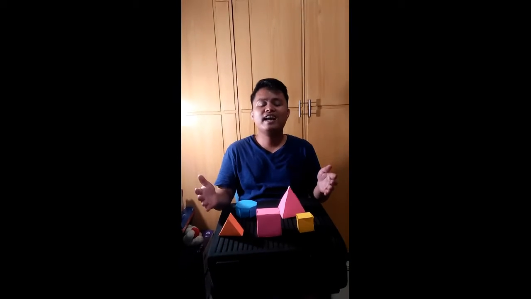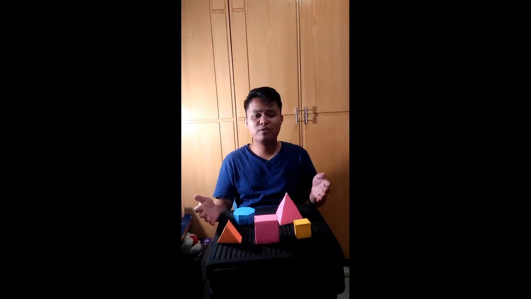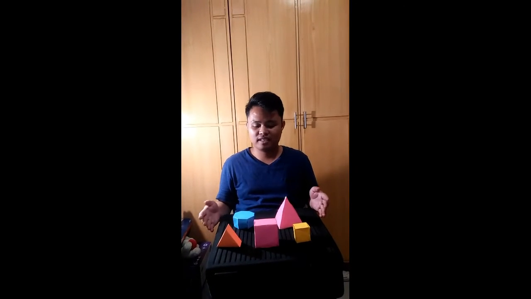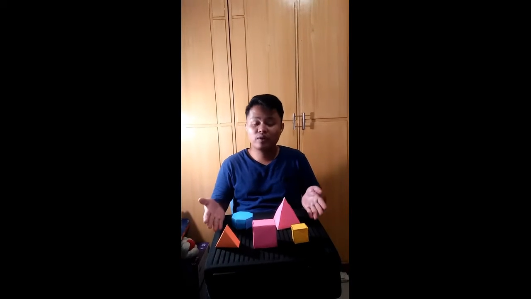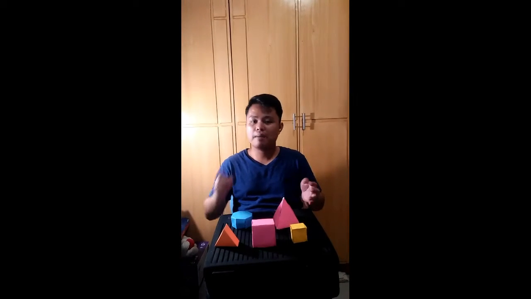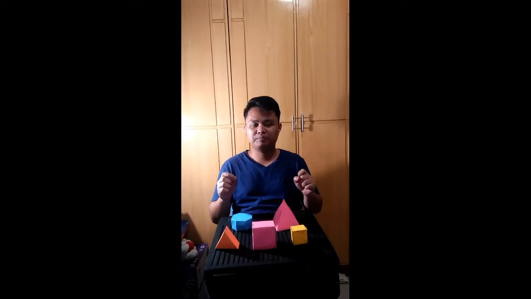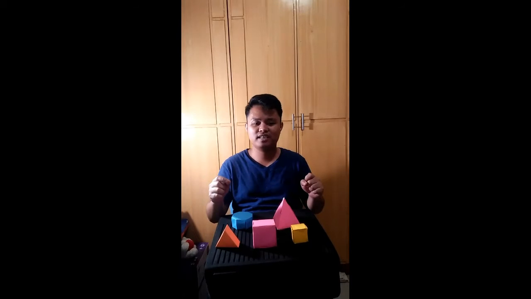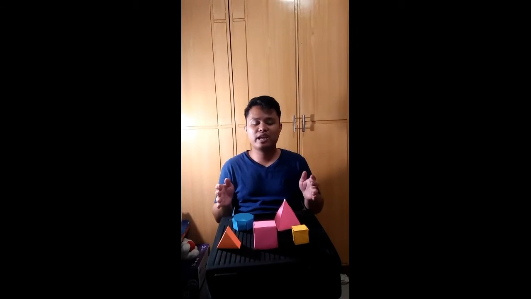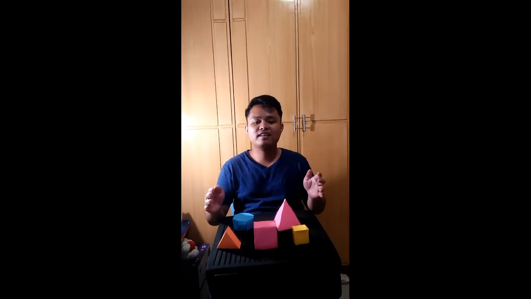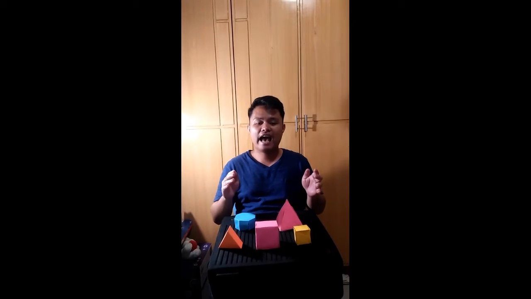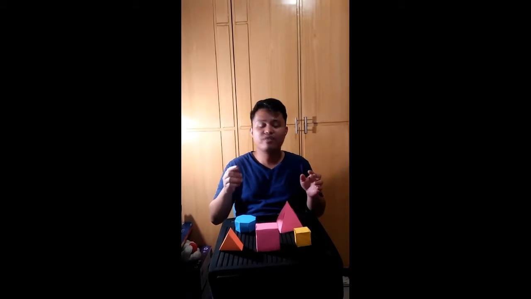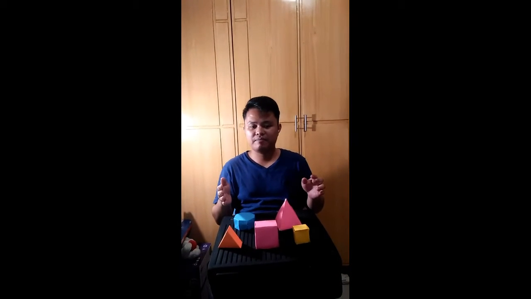Today, I am going to share with you my ideas about the three-dimensional shapes. And these are the different three-dimensional shapes. But before that, I will first define what three-dimensional shapes are. Three-dimensional shapes are shapes that take up space. They have three dimensions: the length, the width, and the height.